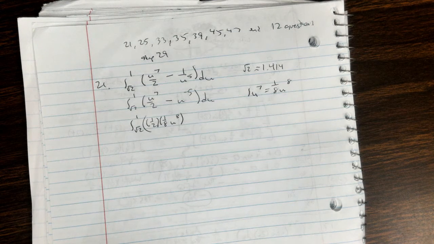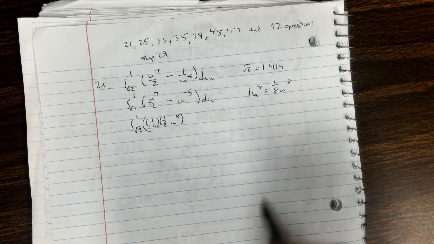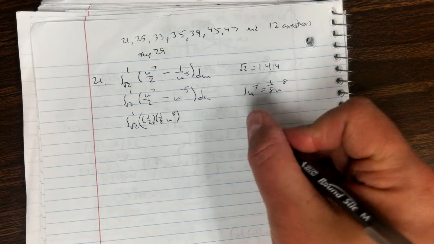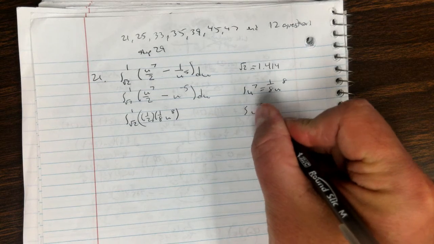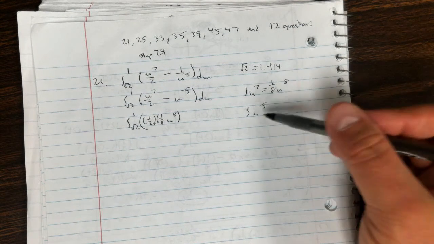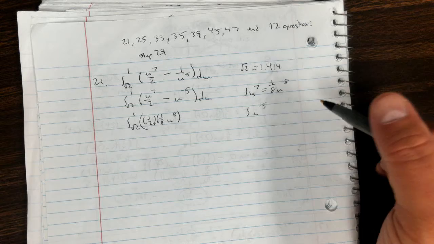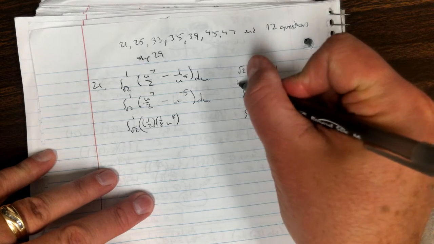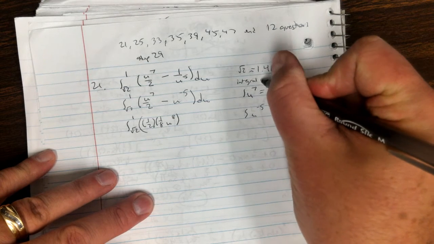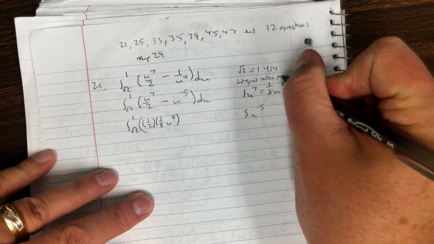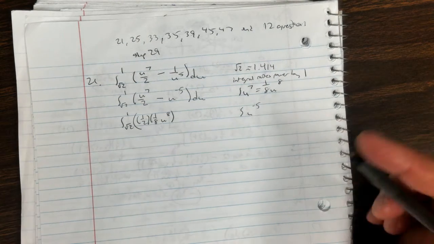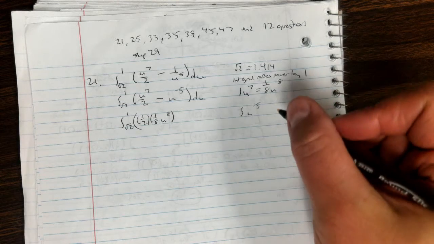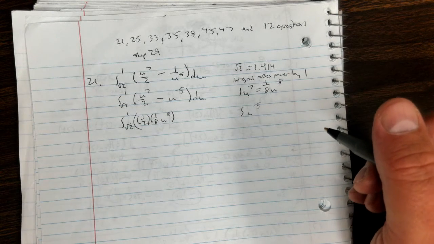Okay. Now on the next part, we have u to the negative 5. And so, like, what we've been doing, the integral raises the power by 1. Now, when you have a negative 5, that's going to end up going to negative 4.